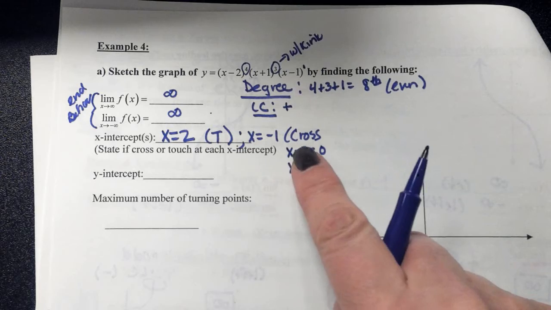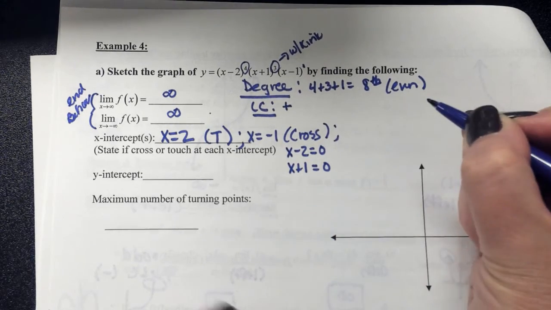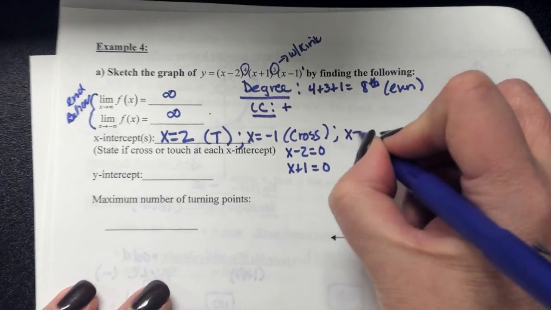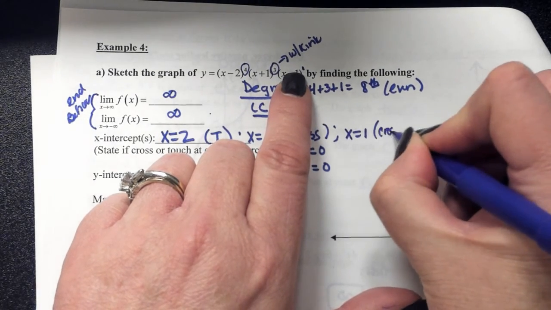What's another x-intercept going to be? X equals 1. Now this has an odd multiplicity of 1. This is going to make a straight crossover like a line.